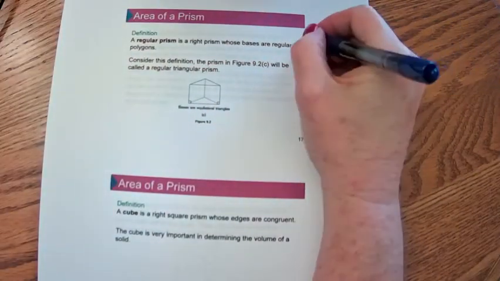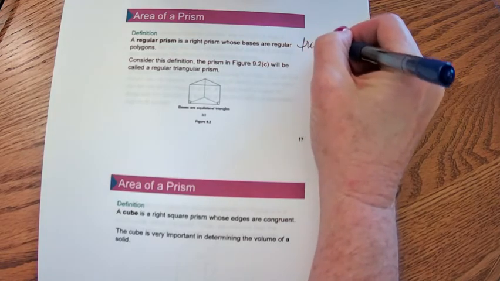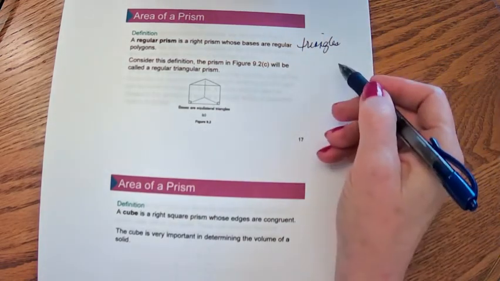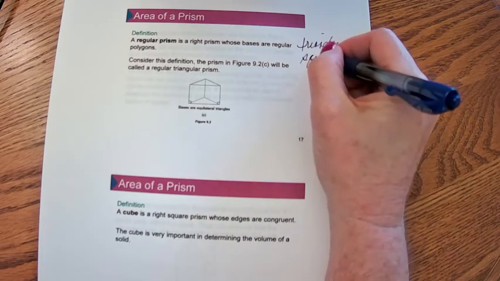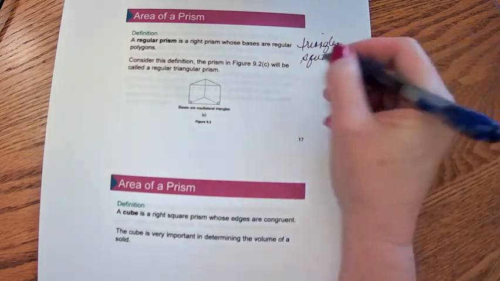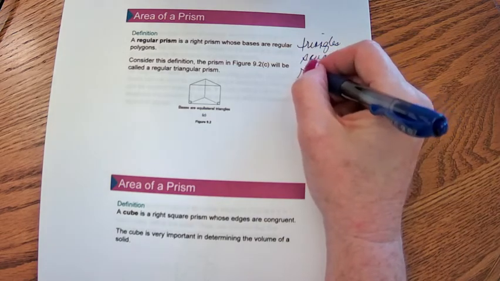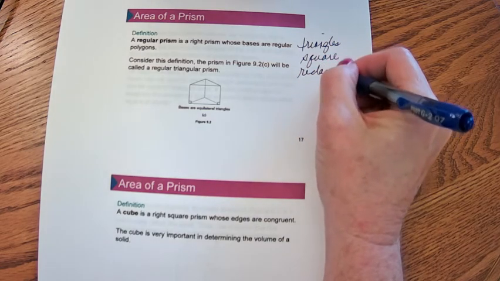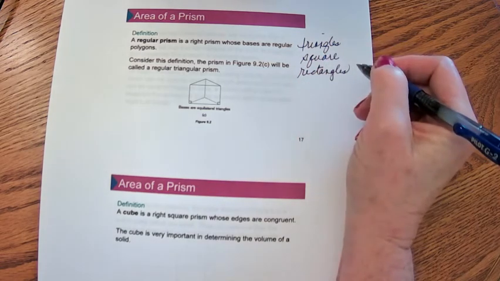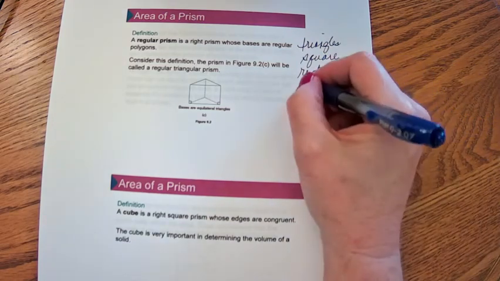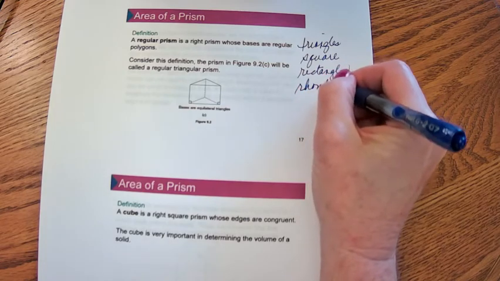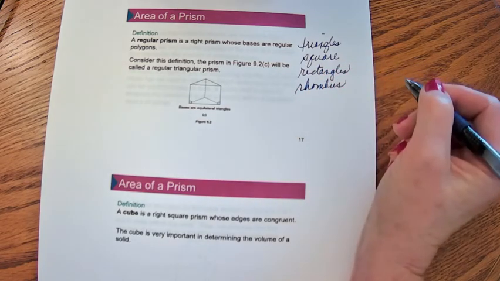The bases that we're going to consider may be triangles, because we have Heron's formula to find the area of a triangle. They might be squares, because we know how to find the area of a square. They might be rectangles, because we know how to find the area of a rectangle. Could be a rhombus, because we know how to find the area of a rhombus.